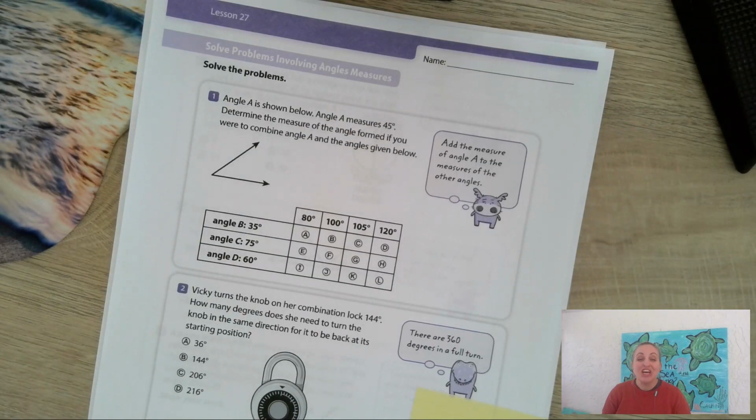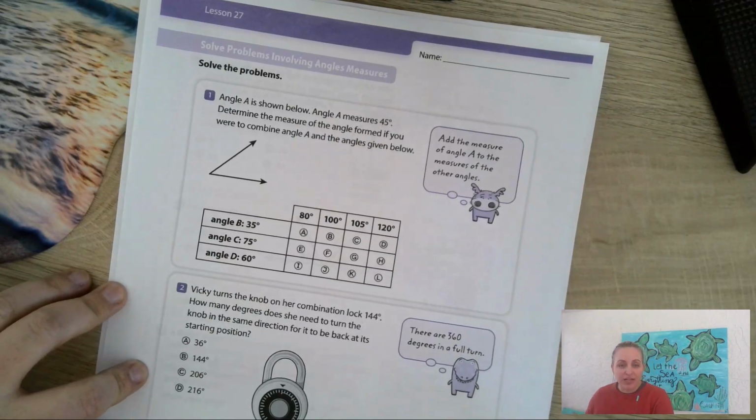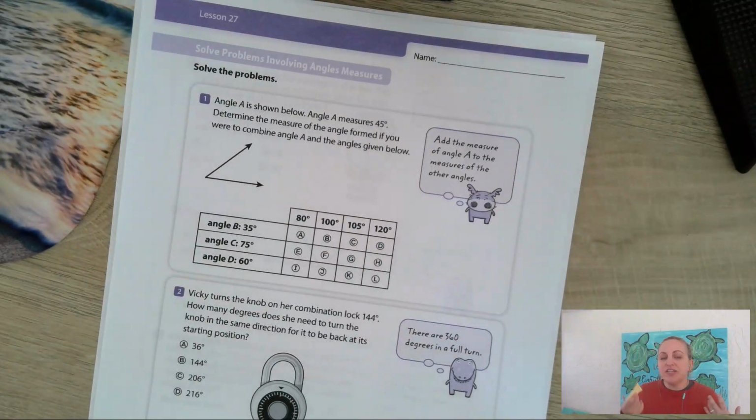Hey, fourth graders. So today we are going to be taking what we have been learning all about angles, and we're going to see some different types of questions you might see about angles. So I want you to think carefully back over the last several lessons that we've been working on. What are the different types of angles? What happens when we add angles together? What do I need to remember?